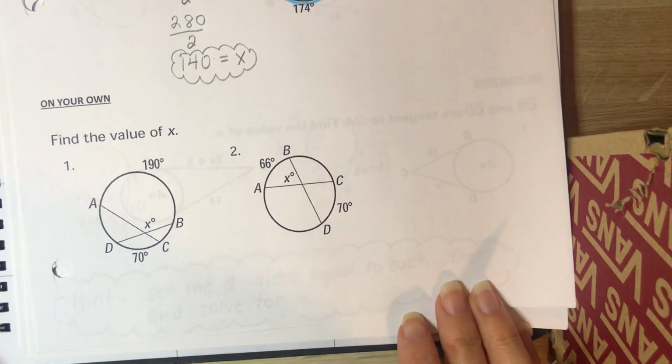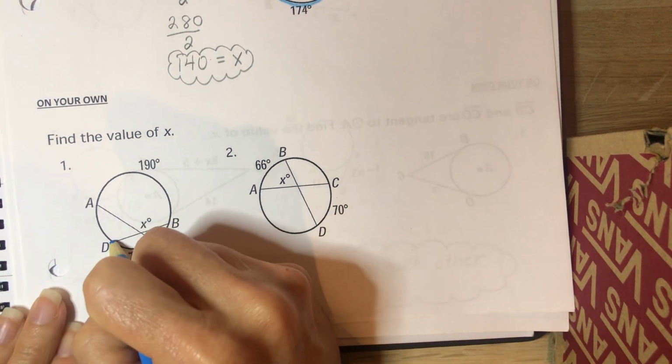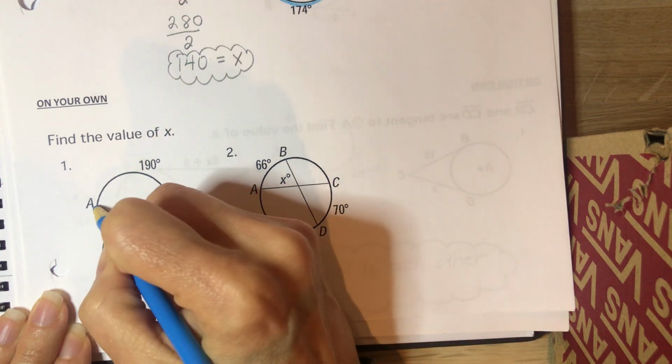Two more. Same exact situation. Take your arcs, arc DC and arc AB.